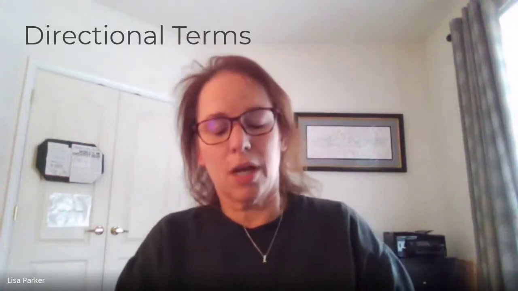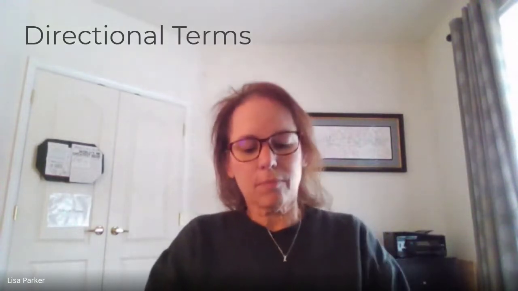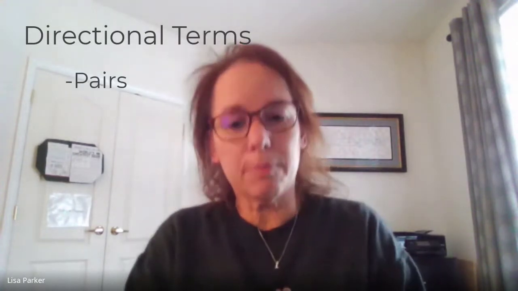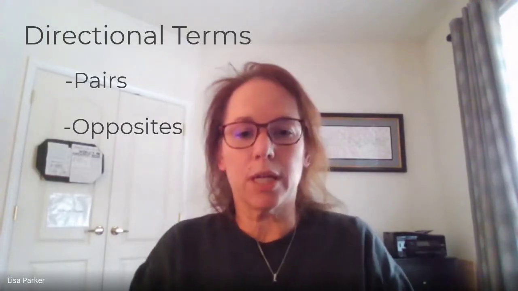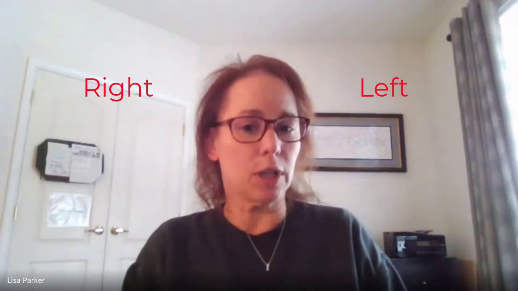All right, now let's talk about some directional terms. Directional terms usually come in pairs, and they're usually opposites. So the most basic one is left and right. They're a pair and they're opposite, left and right. I think I mentioned this in a previous video. When we're talking about left and right, it is always, always, always the patient's or the person's left or right, not your left or right.